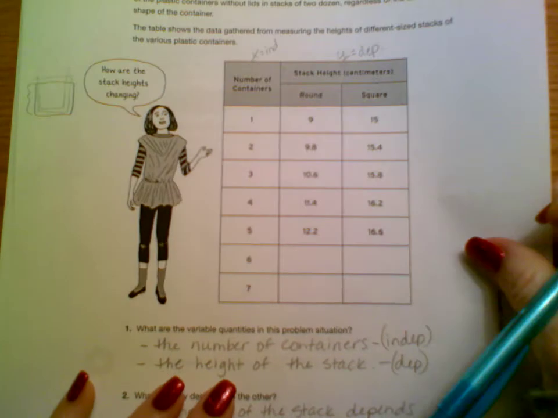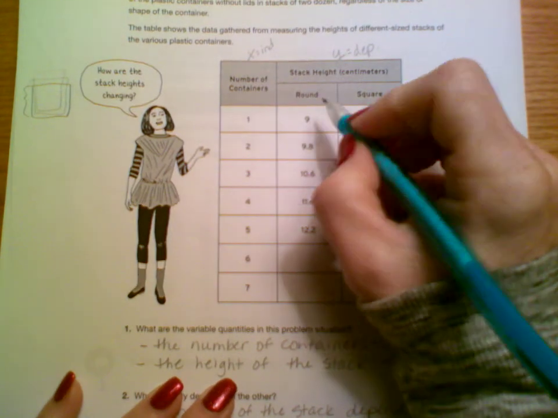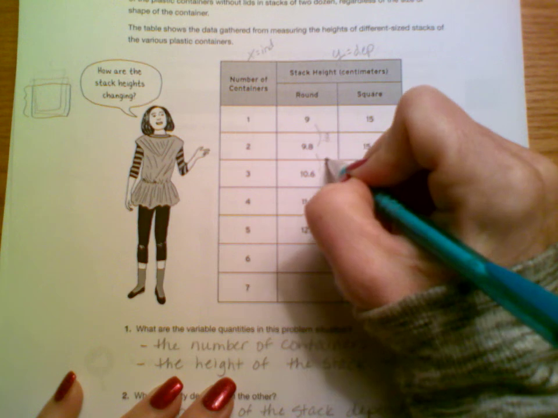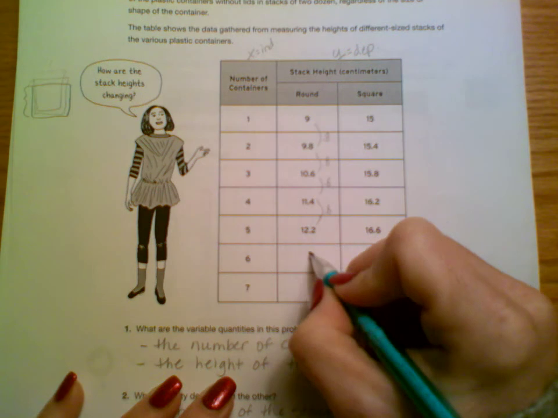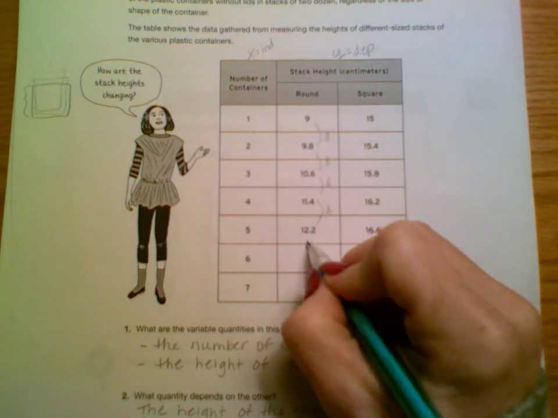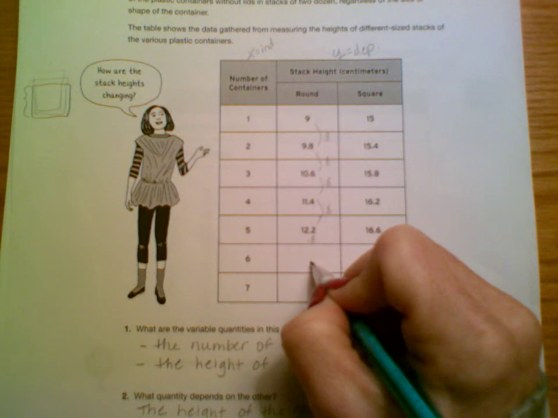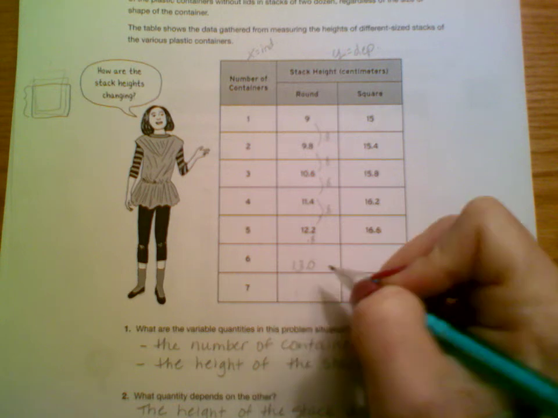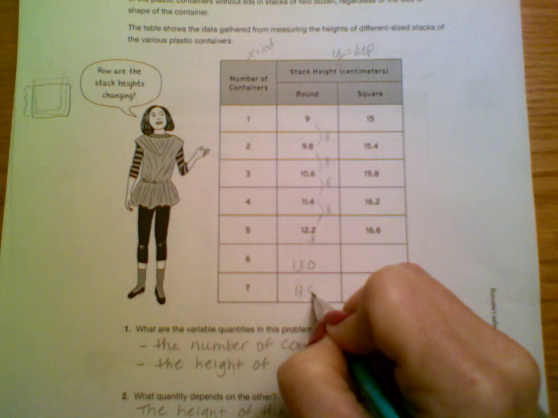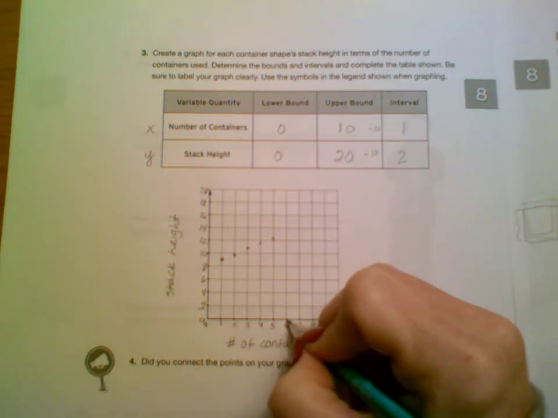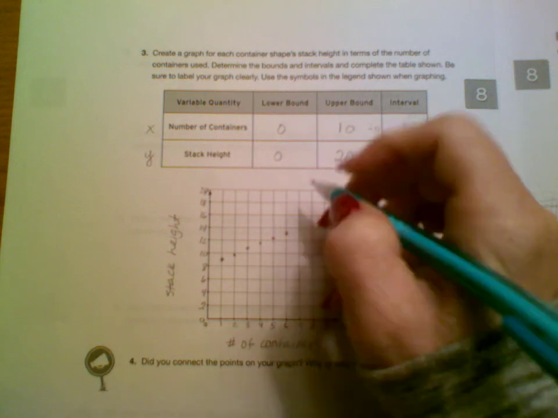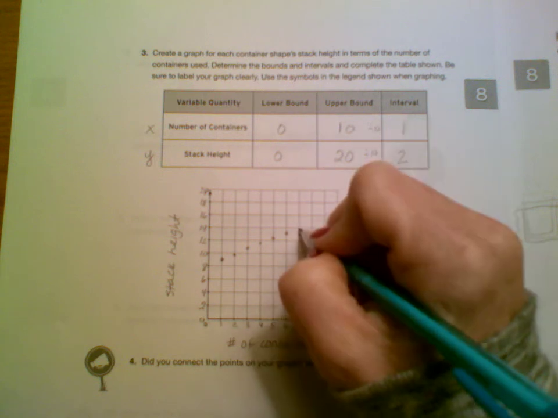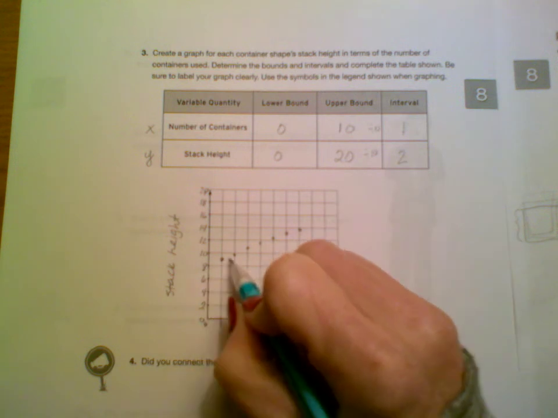And I could finish filling this table in. I see this one goes up by 0.8. So did this. So did this. And here, if I go up 0.8, 12.2 plus 0.8 gives me 13. And then I'd have 13.8. So 6 and 13, and 7, 13.8. So if I were exact, this should look like a straight line. It's pretty close.